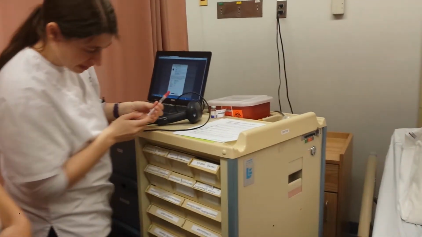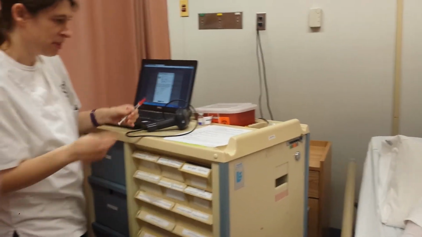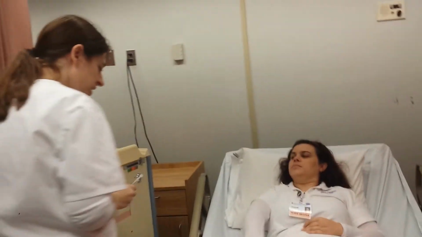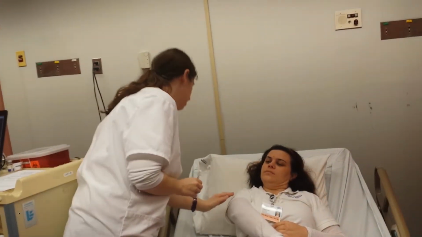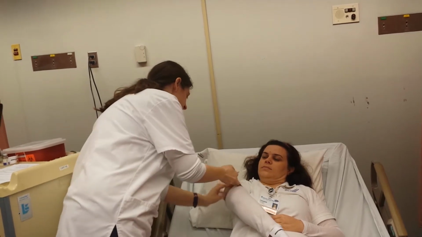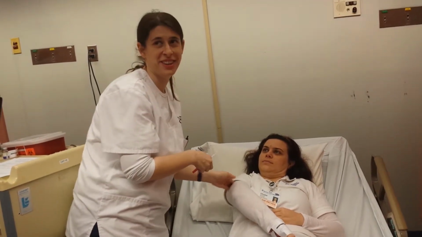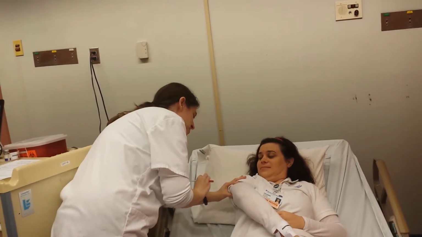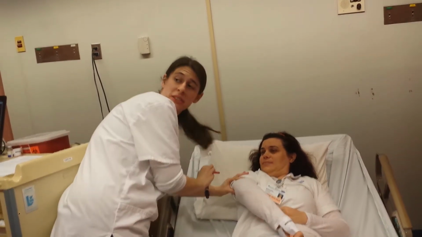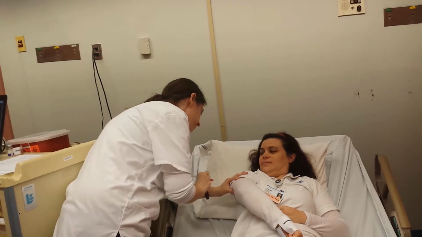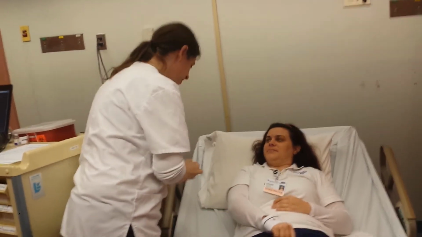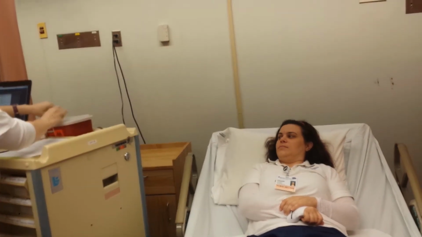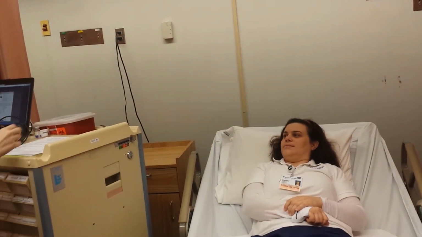Okay. And I guess we're going to just take an alcohol pad, and then clean off the site. She's not really wearing clothing here. And pinch the skin. And then we're going to administer at a 90-degree angle. Okay? Very good. And then retract the needle and dispose of it in the sharps container. Done. Okay.